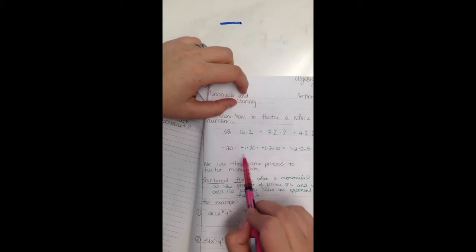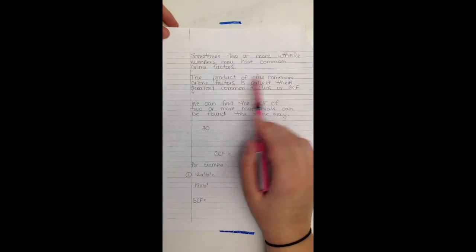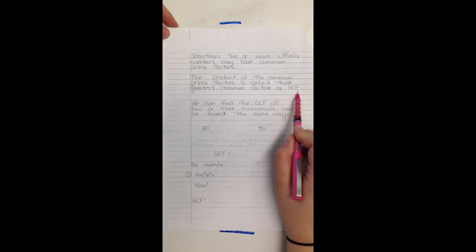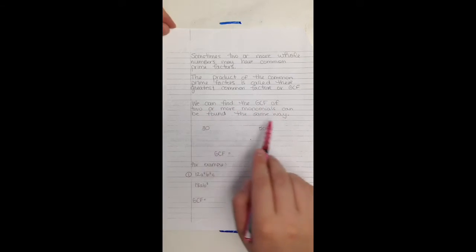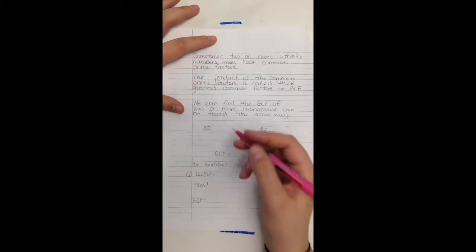Sometimes 2 or more whole numbers may have common prime factors. Like take a look at the one before. If we have 32 and negative 20, they did have common factors. They had 2's in common. The product of the common prime factors is called the greatest common factor, or GCF. We can find the GCF of 2 or more monomials the same way that we find it for whole numbers. Let's try it for 30 and 50, and then we'll try it for a monomial.